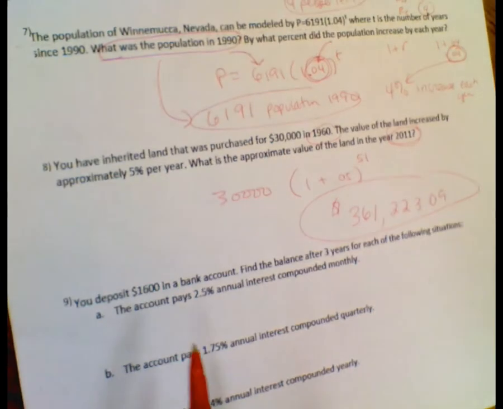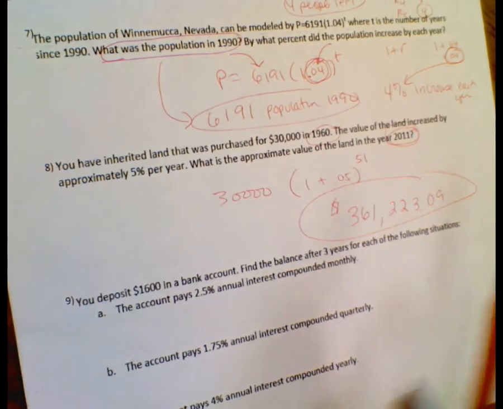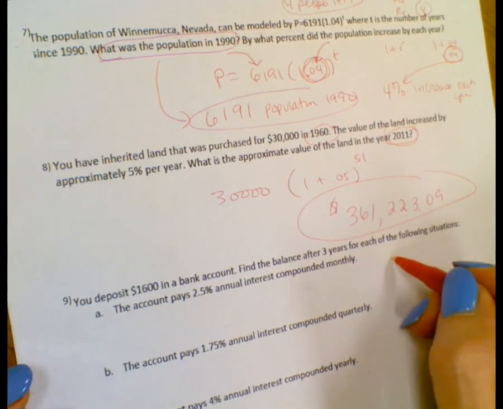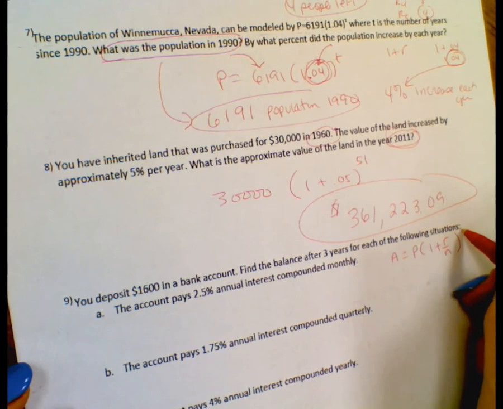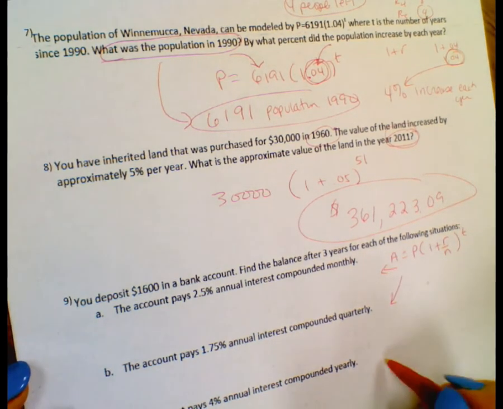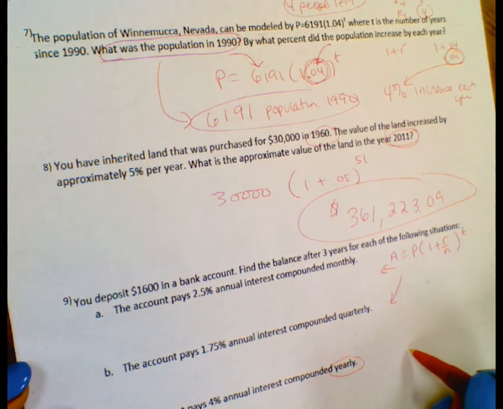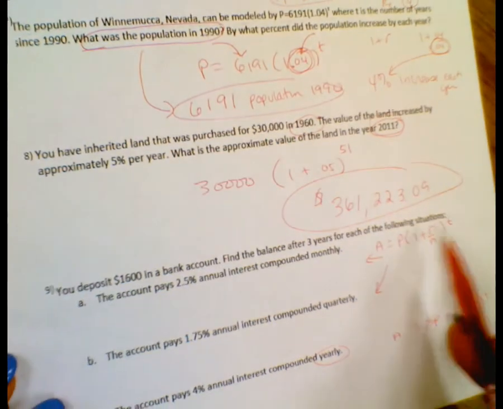So the last one, you deposit $1,600 in an account, find the balance after 3 years for each of the following situations. So this one's compounded yearly. These formulas, this one, you're going to use this formula. We're using that one for this one and this one. But then this one, because it's yearly, you can still use this formula, but you can also use this formula because it's yearly. You can just use the simple one, but you can use this one for all of them.